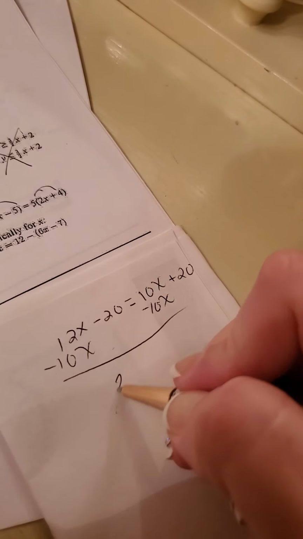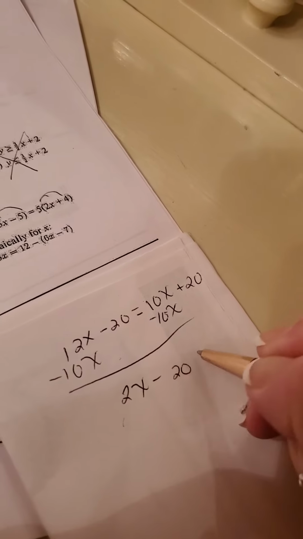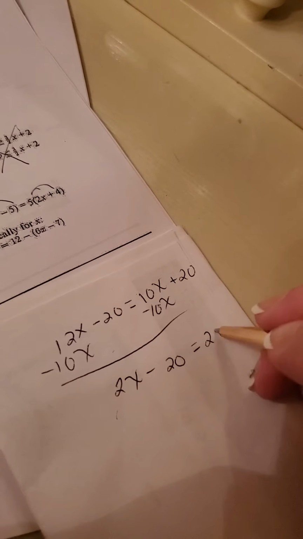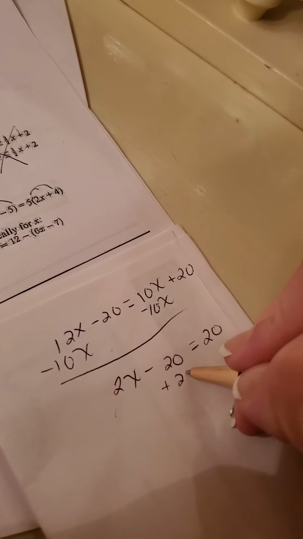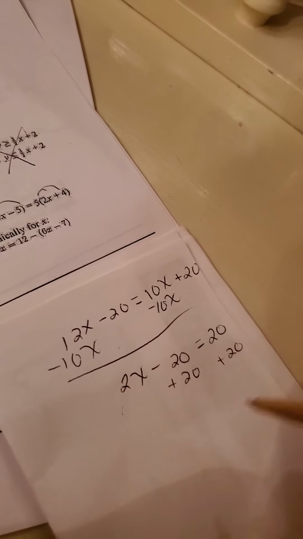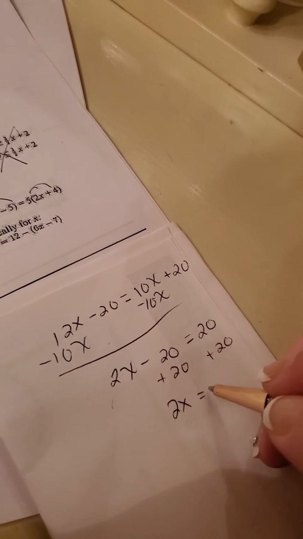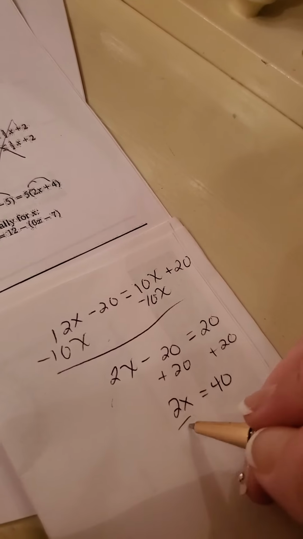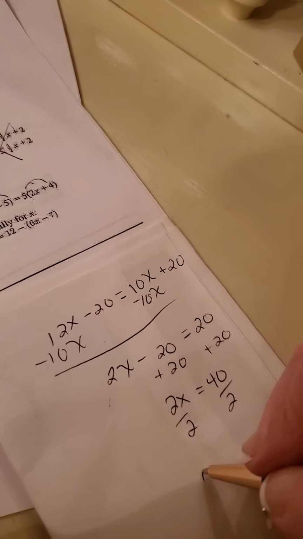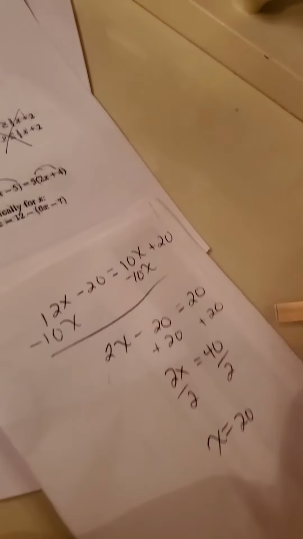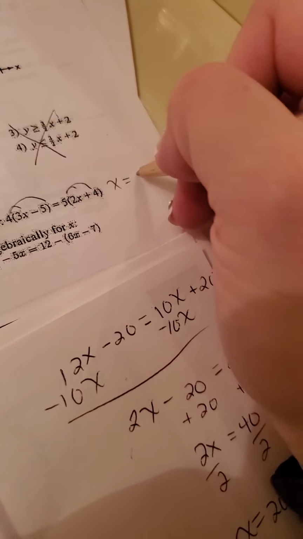Okay, so this is going to give me 2x minus 20 equal to 20, and then add 20 on both sides. And we have 2x equal to 40, and if we divide that by 2, we're going to get that x is 20. Okay, so over here, x equals 20.